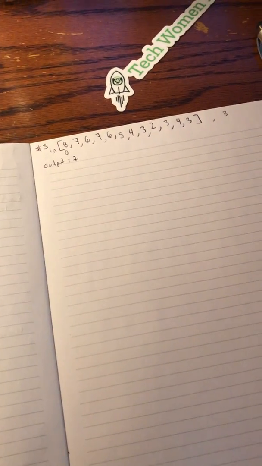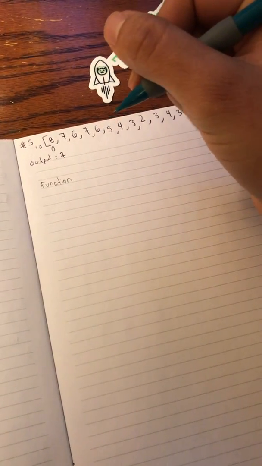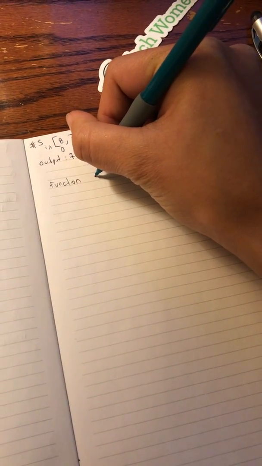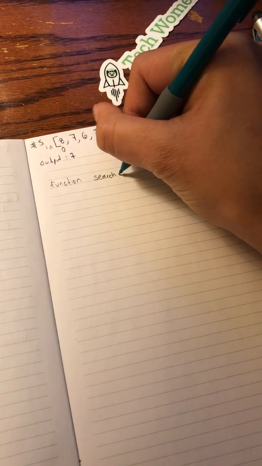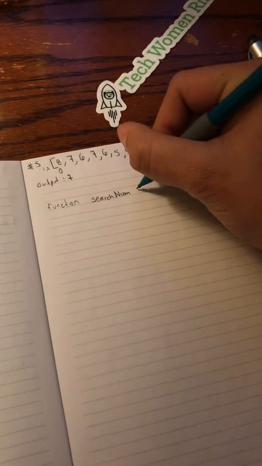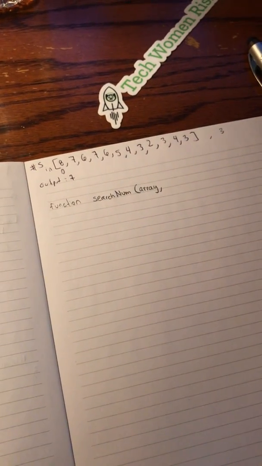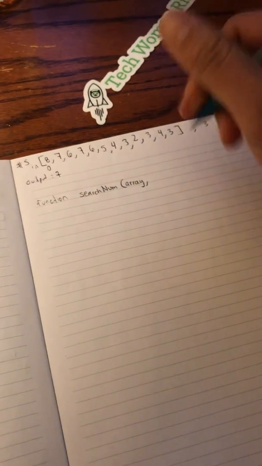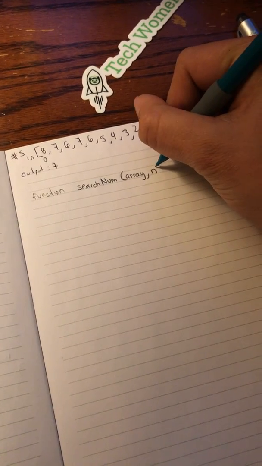So we're going to start. Let's start with our function. We can call it searchNum, and it's going to take an array and a number, the number that we're looking for.